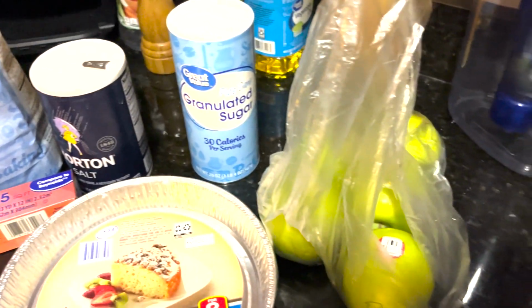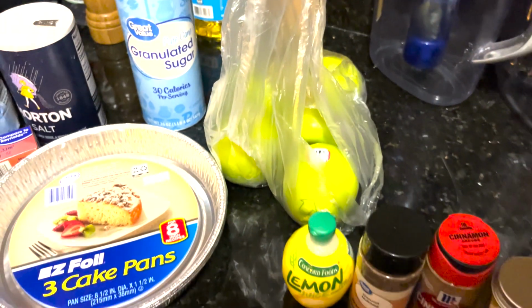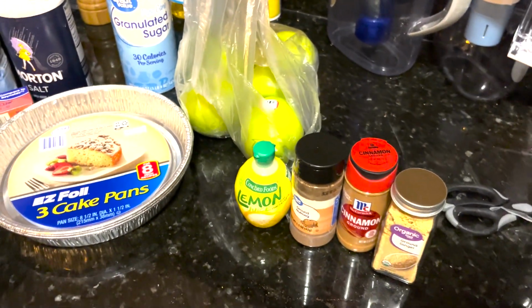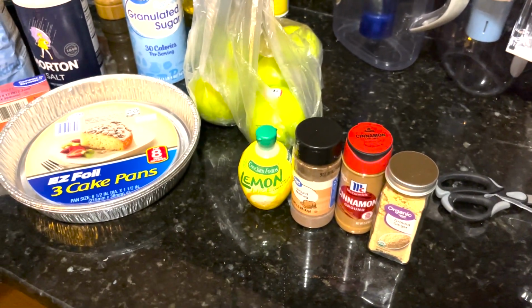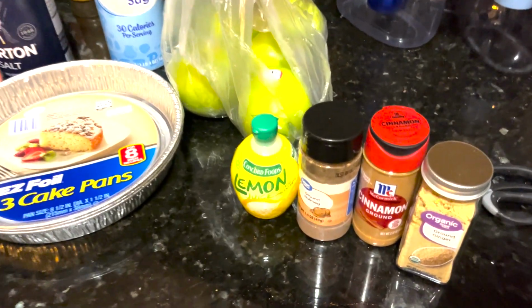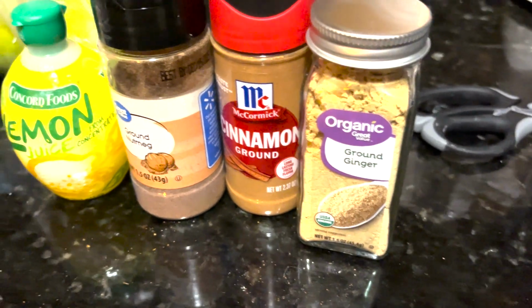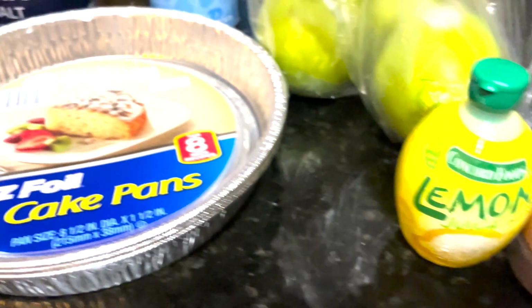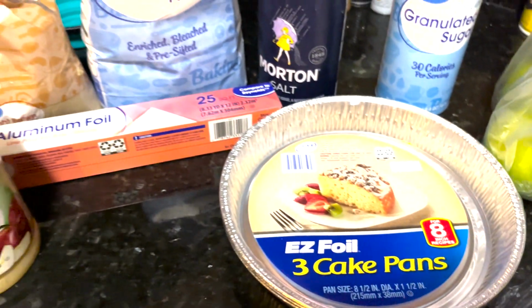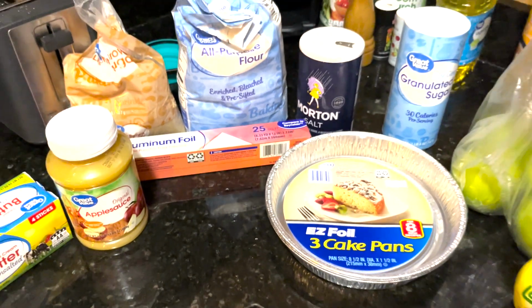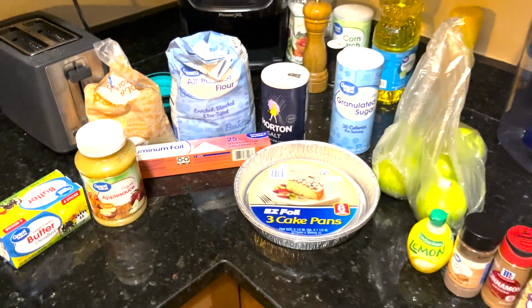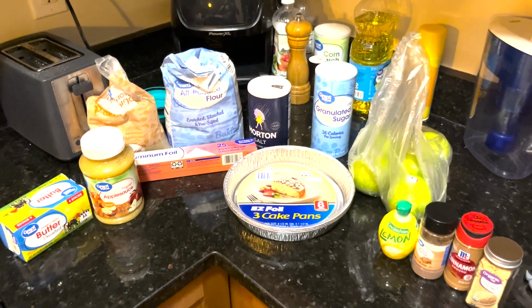First, let's gather the proper materials, which are granulated sugar, brown sugar, unsalted butter, an egg, all-purpose flour, salt, applesauce, 6 tart apples, I used Granny Smith, lemon juice, ground cinnamon, ground ginger, ground nutmeg, a mixing bowl, utensils to mix with, measuring tools, pie dishes, and then sharp knives.